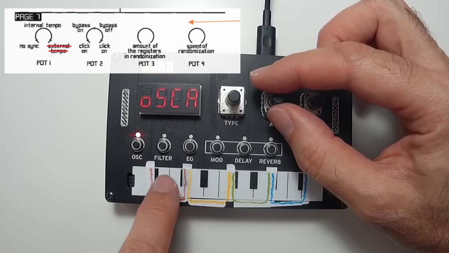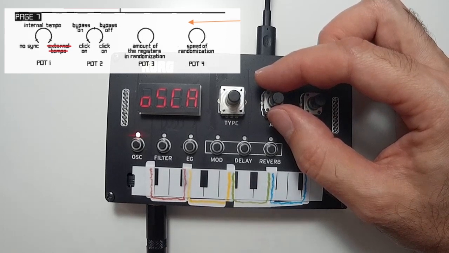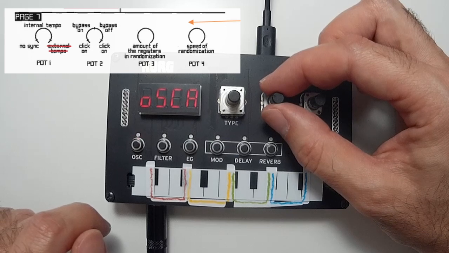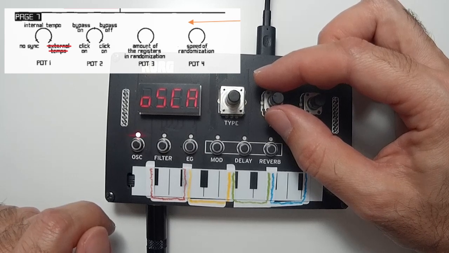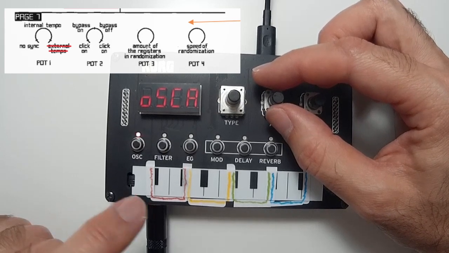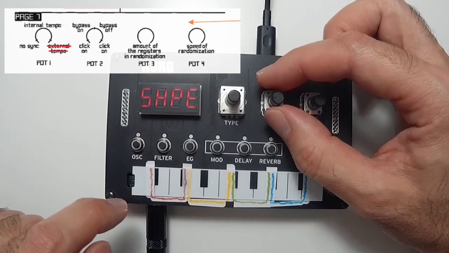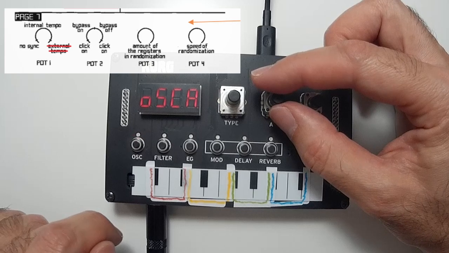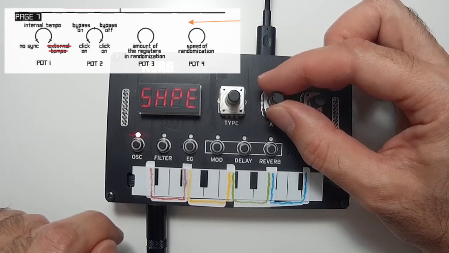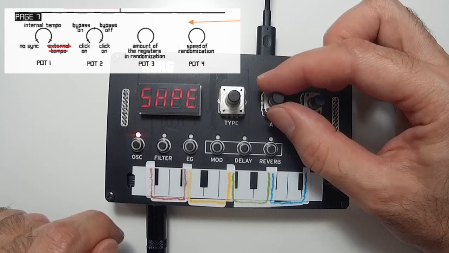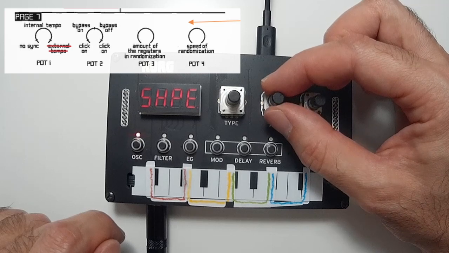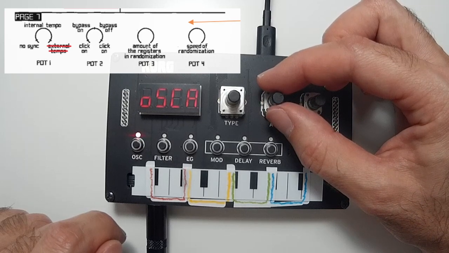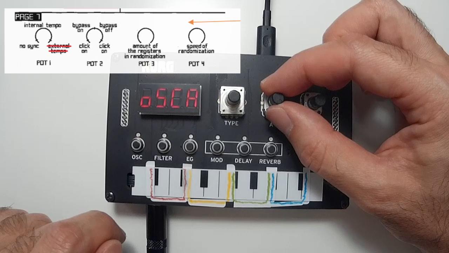When you turn the knob up, you will be randomizing pages of parameters. So at this point you're randomizing page 0, which is pitch. As you start turning up, you will add other pages to the randomization. So page 1, which is shape, pages 2, 3 and 4, which are LFO values, and page 6, which is summing algorithms.